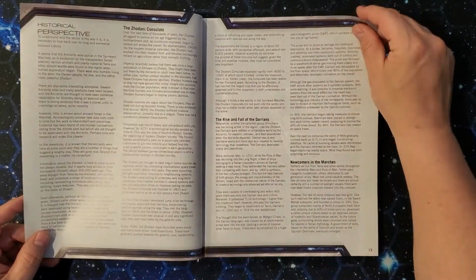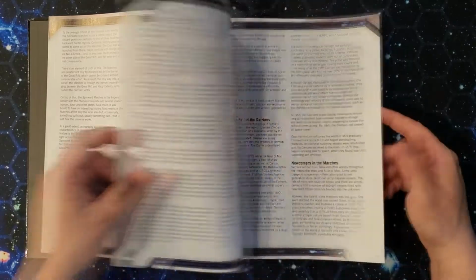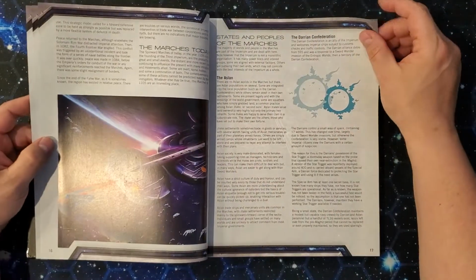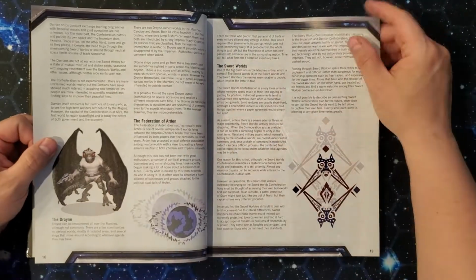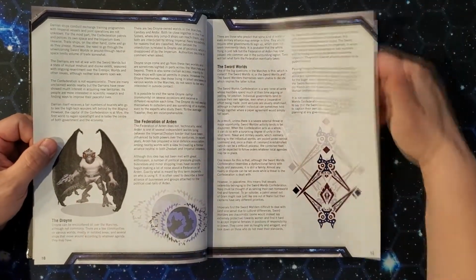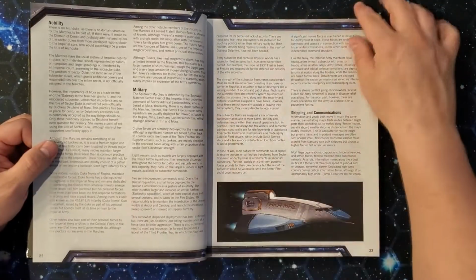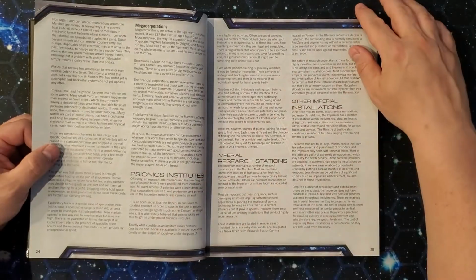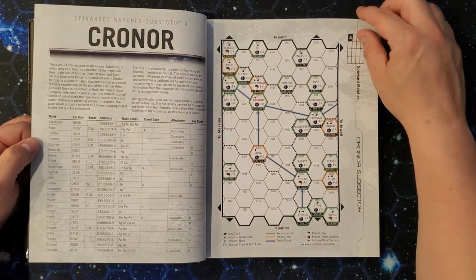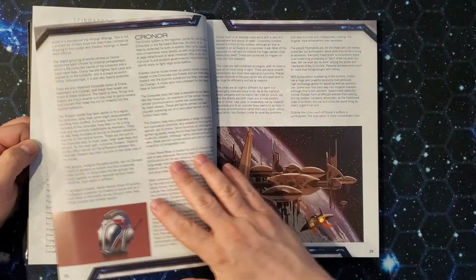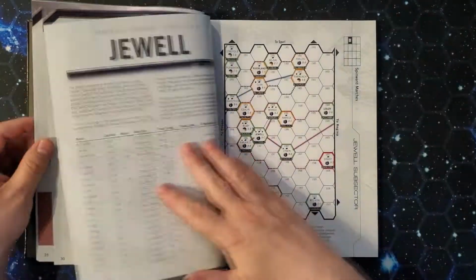Okay. So here's the history of the Spinward Marches, which probably starts with the Darians, actually. It does. States and peoples, the Aslan, the Darians. We're going to have the Sword Worlds, the Federation of Arden, the Droyne, the Vargr, the Jordani, various minor races, and the Third Imperium, where we have a big section. And then we go into the individual subsectors. And then we get, again, it looks like maybe a little more.